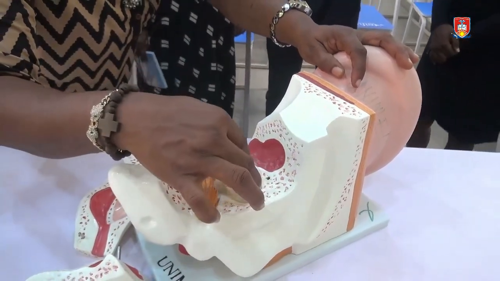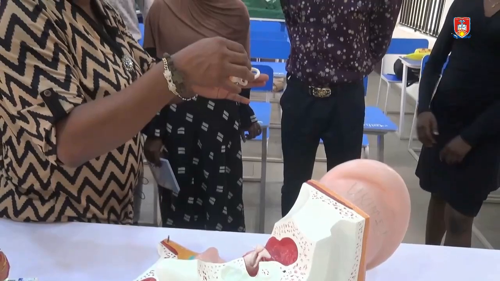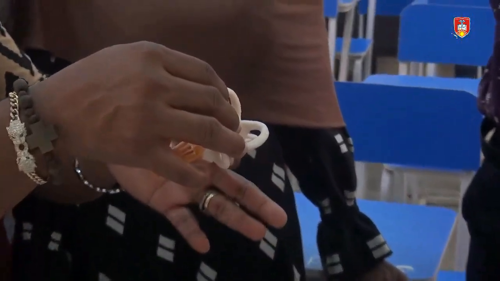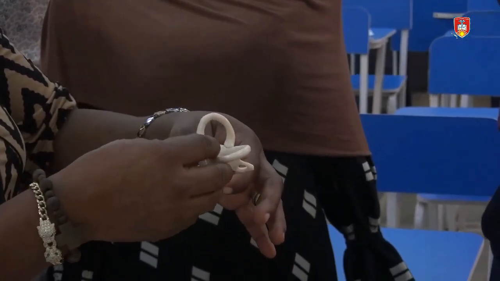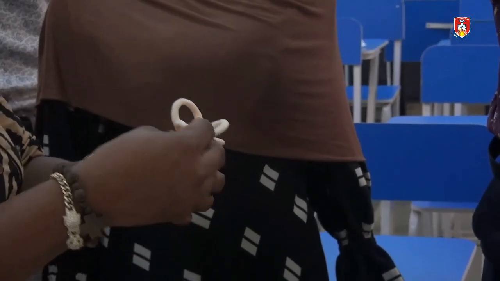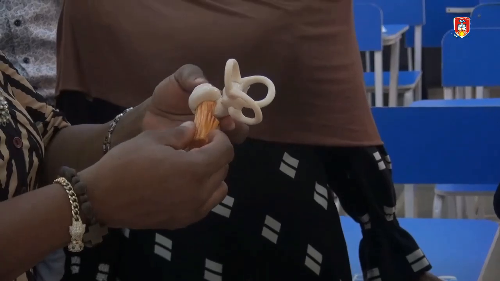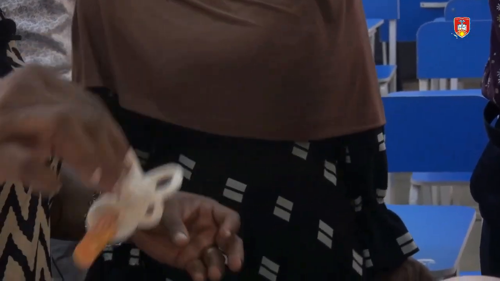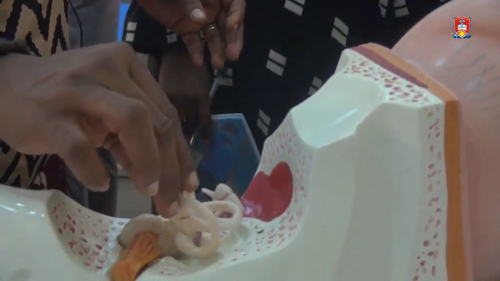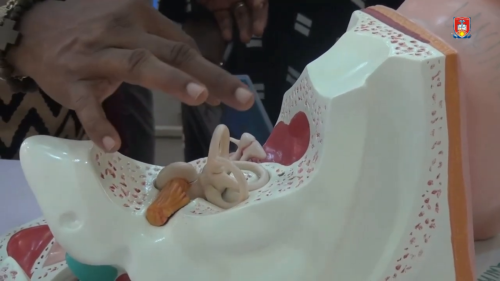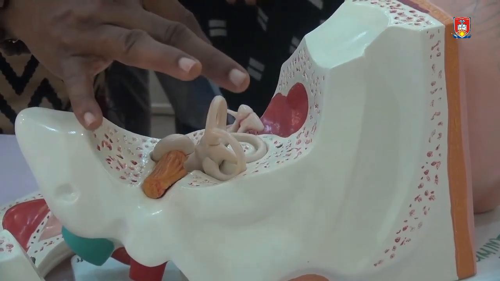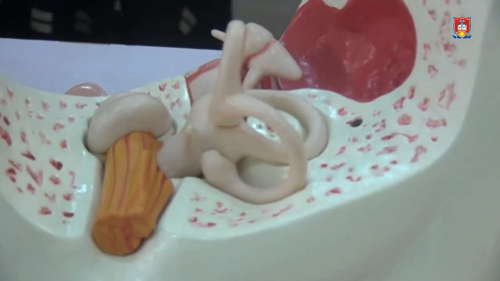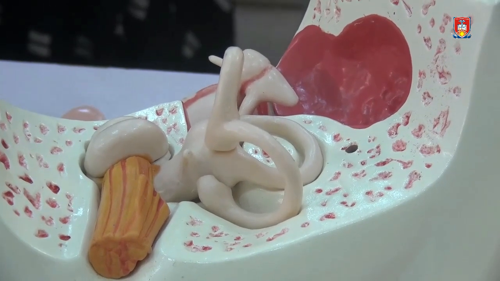And what is this? The cochlea. Say it aloud now. Cochlea. Good. That's the cochlea. So we say vestibulocochlear nerve. Okay? The ear subserves two functions. What are the functions? Hearing and what? Balancing. Good. So through these semicircular canals, the ear helps to what? Maintain balance in the body.